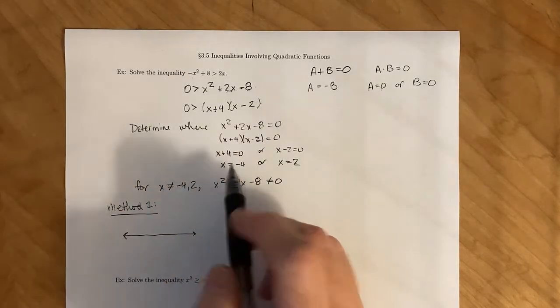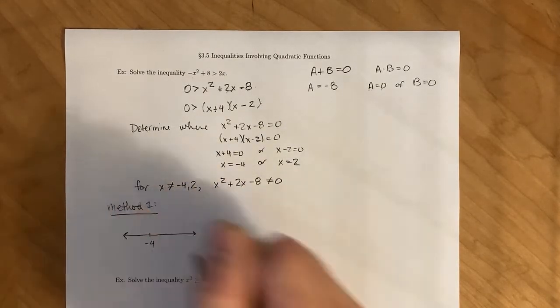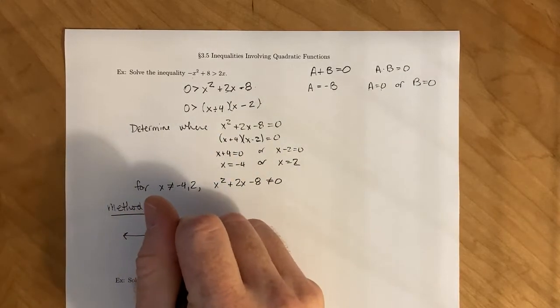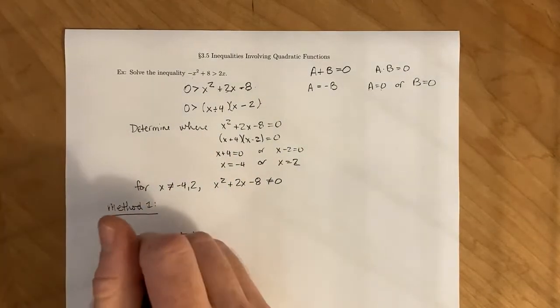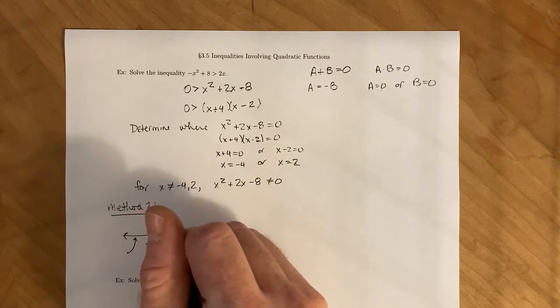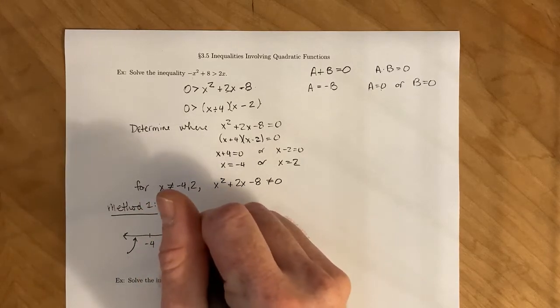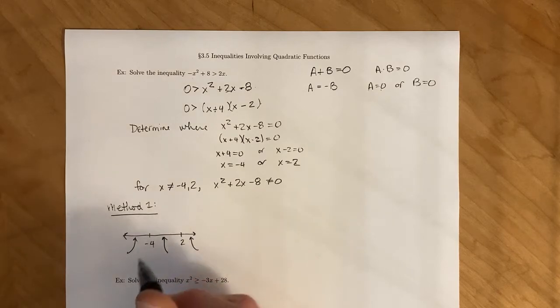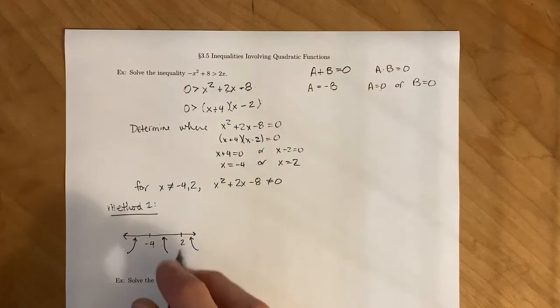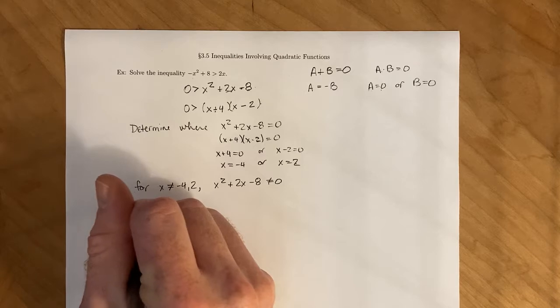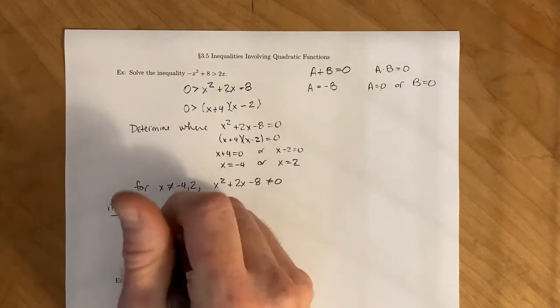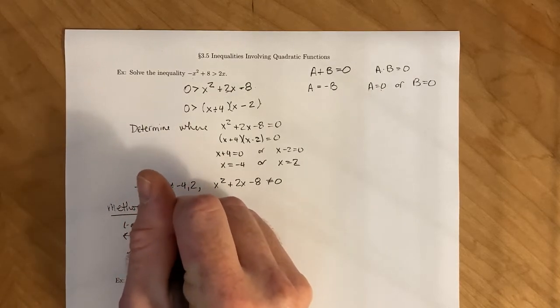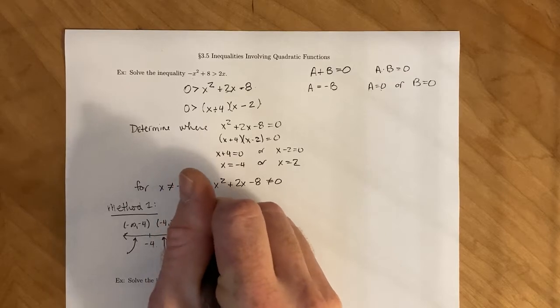We're going to put down the number negative 4, put down the number positive 2, and then we're just going to pick out a couple sample points from the corresponding intervals that we're looking at. So this is from negative infinity to negative 4. This is from negative 4 to 2, and this is 2 to infinity.